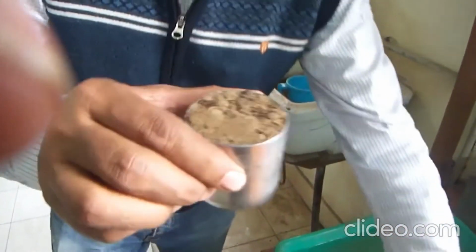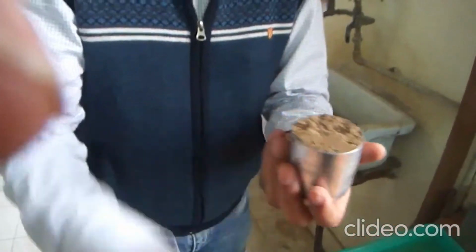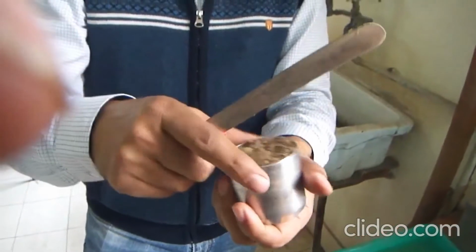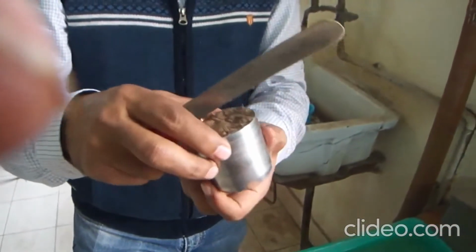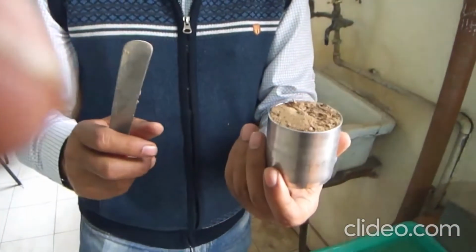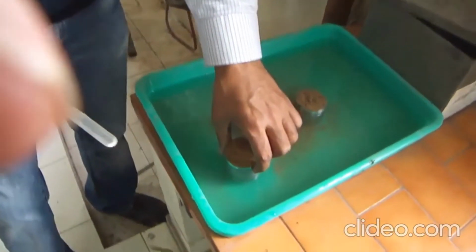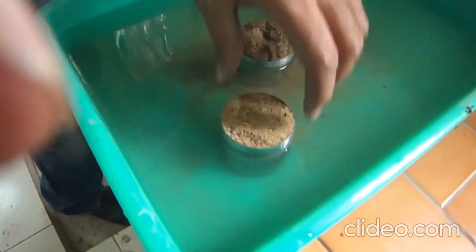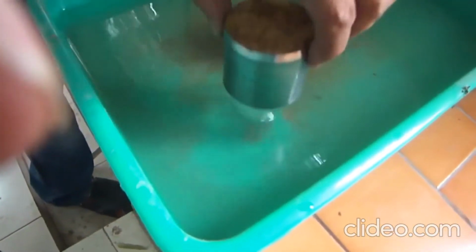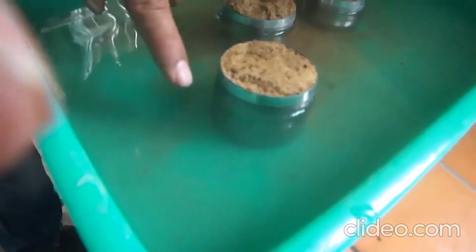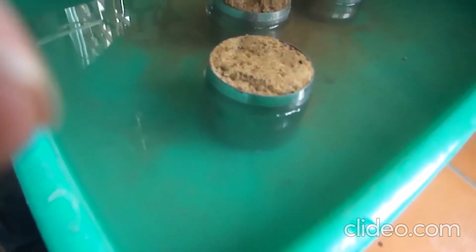So this is the sample, and we need to saturate this sample because we have made this level from the field itself. So we need to saturate this sample for 24 hours. Where? In this water tub. Let us put this sample for 24 hours now. It is filled with water in this tub and we are putting it so that it is saturated by its own.